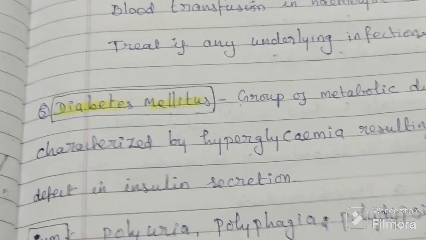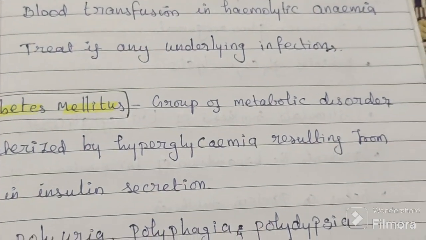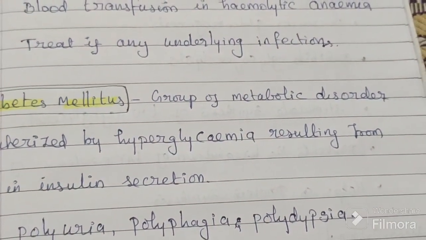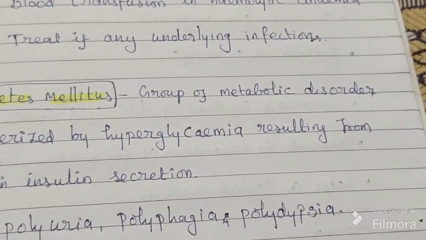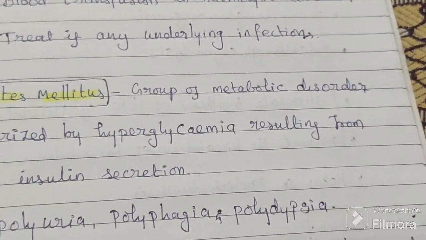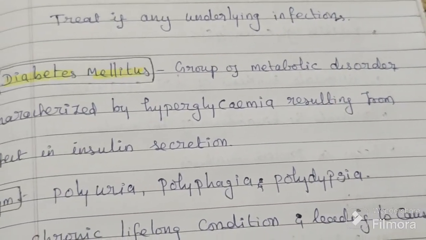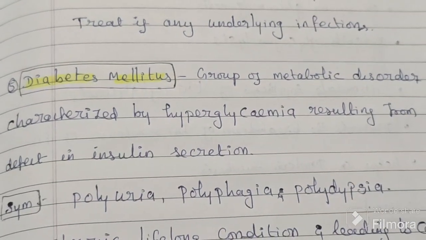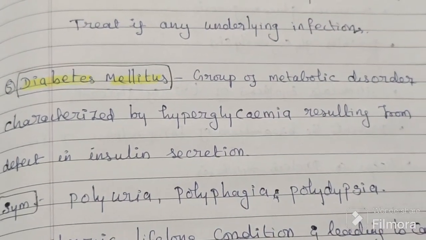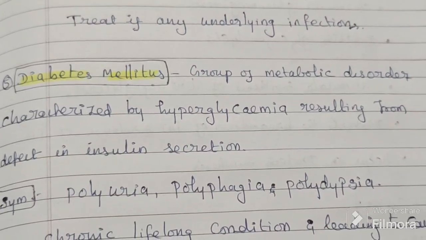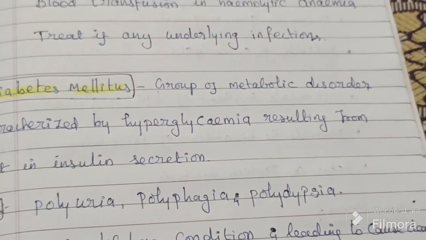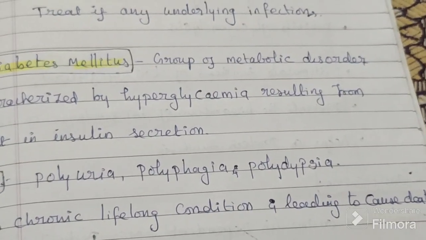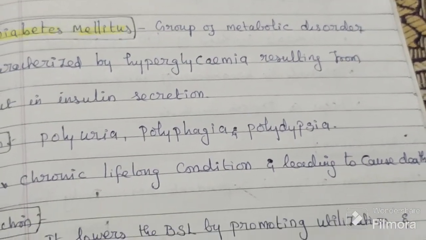Last condition, diabetes mellitus, is a group of metabolic disorders characterized by hyperglycemia resulting from defect in insulin secretion. The high blood sugar produces classical symptoms of polyuria, polyphagia, polydipsia. It is a chronic lifelong condition and one of the leading causes of death.